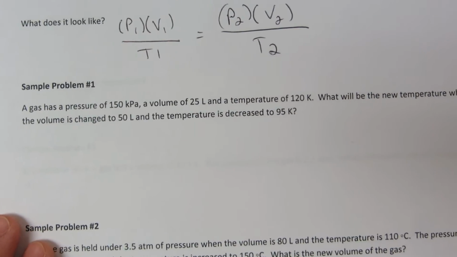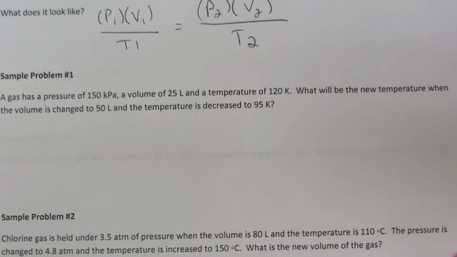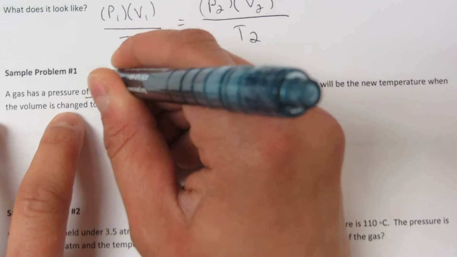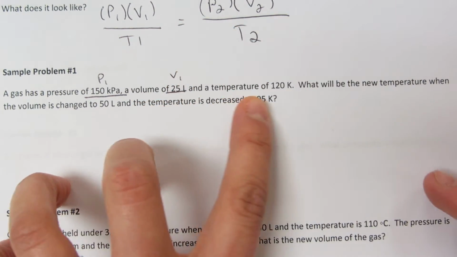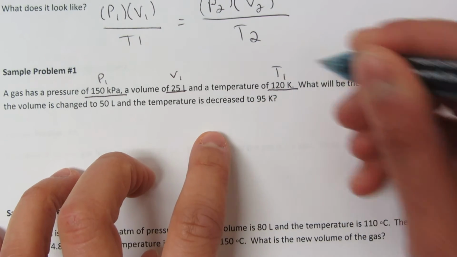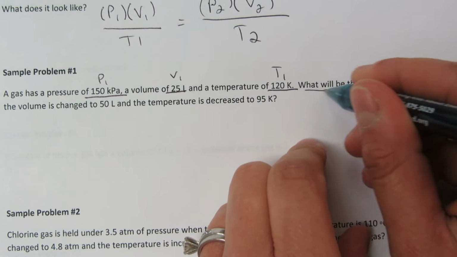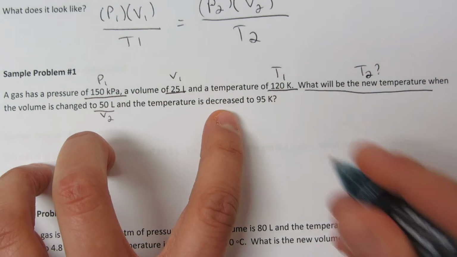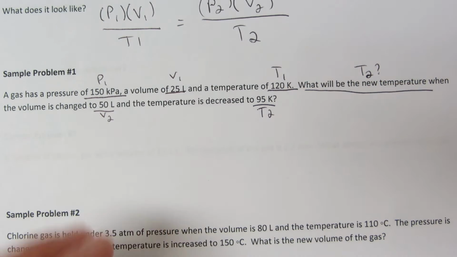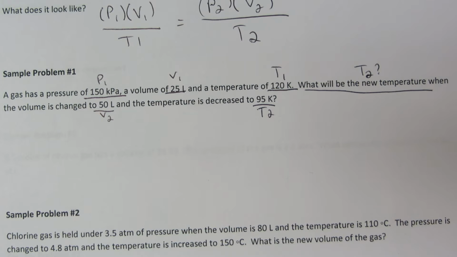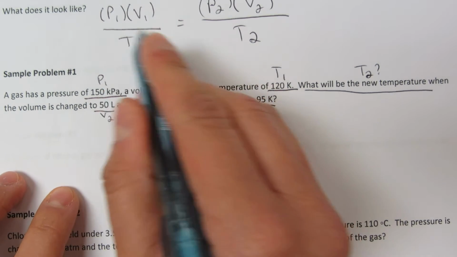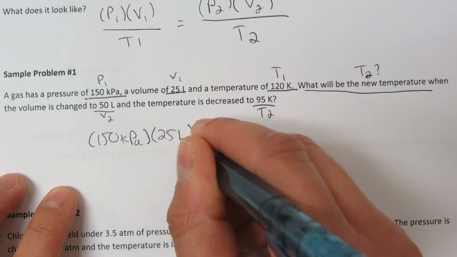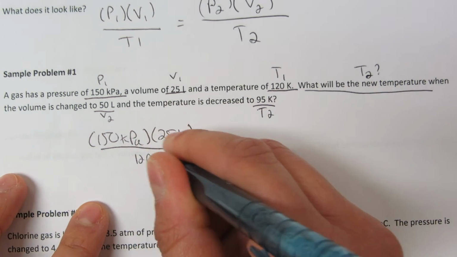Okay, so when looking through a problem, you want to indicate what variable is what. A gas has a pressure of 150 kPa, that's your P1, the first pressure, a volume of 25 liters, that's V1, and a temperature of 120 Kelvin. That's in Kelvin, so we don't have to do any conversions here. What will be the new temperature, meaning what's going to be the T2, if the volume changes to 50 milliliters, so new volume V2, and the temperature decreases to 95 Kelvin, so our new temperature is 95. Okay, so what the setup is going to look like here, we're going to plug our numbers into the equation. 150 kPa, pressure, volume, 25 liters, over the first temperature, which is 120 Kelvin.